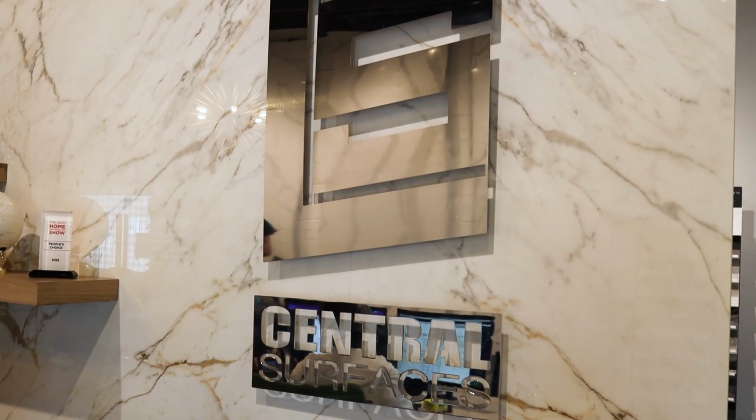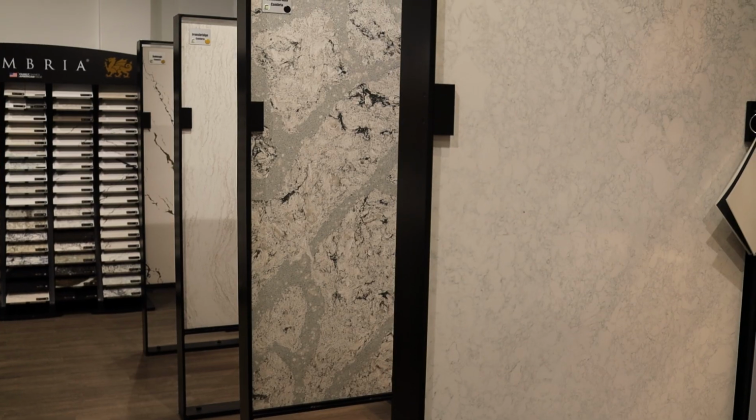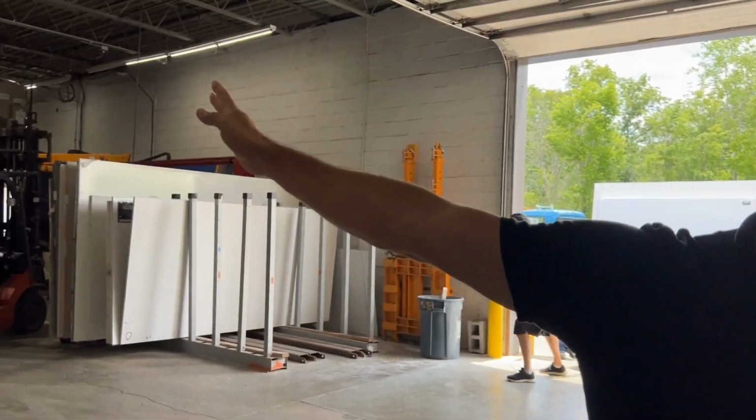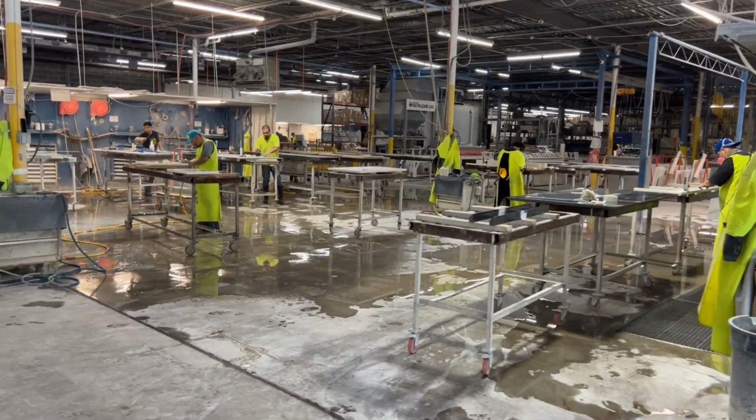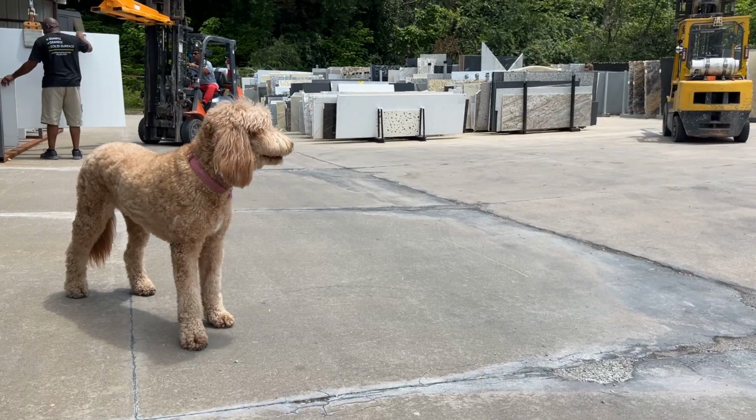In order to discuss countertops, we visited one of our favorite showrooms located at Central Services. After a welcome tour of their warehouse and production floor, we explored all of the materials available to clients when shopping for a bathroom remodel.